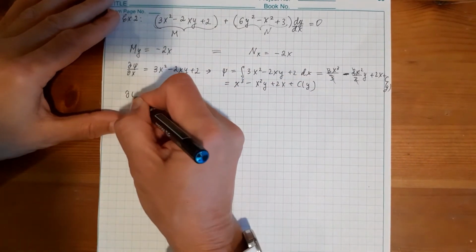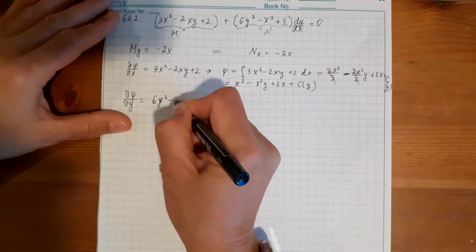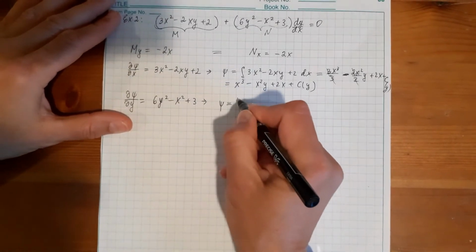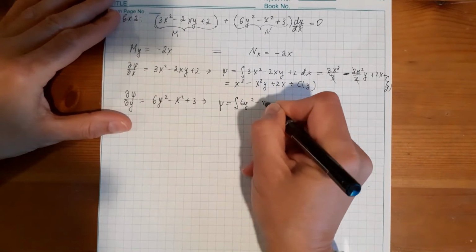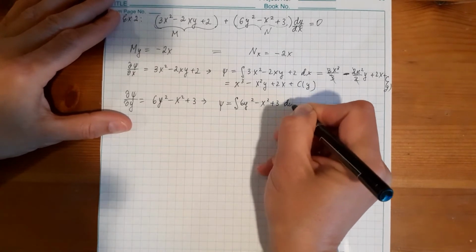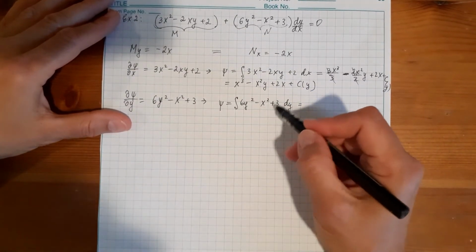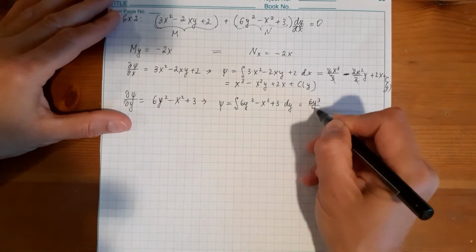Now I'm going to write down dφ/dy equals 6y squared minus x squared plus 3, which means that φ is going to be the integral of 6y squared minus x squared plus 3 dy, and I'm going to anti-differentiate it by y. Again, when I do this, I'm assuming that x is a constant. So 6y cubed over 3, right?